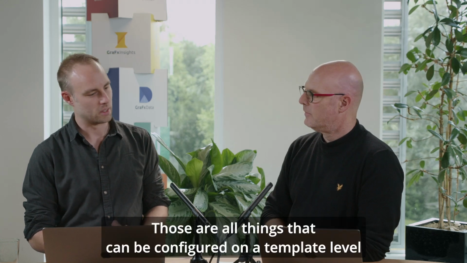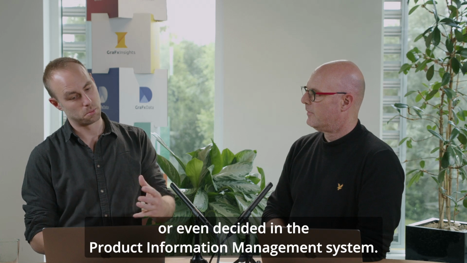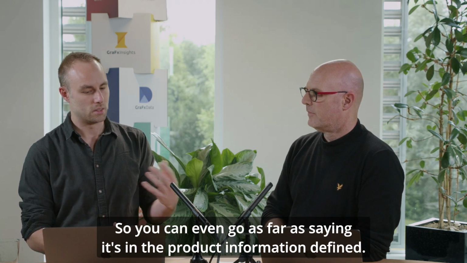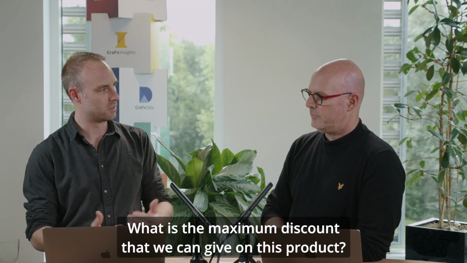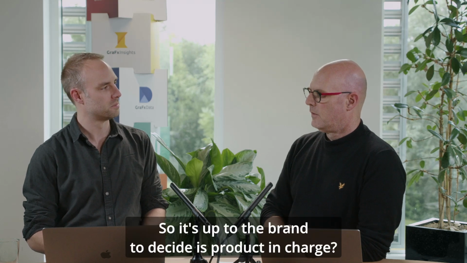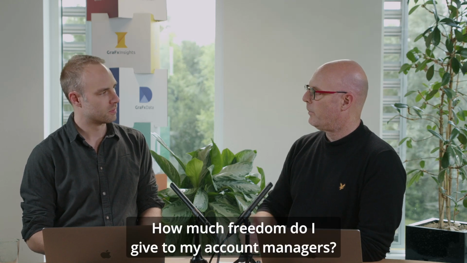Those are all things that can be configured on a template level, or even decided in the product information management system. So you can even go as far as saying it's in the product information defined what is the maximum discount that we can give on this product. And then the template will immediately take this into account. So it's up to the brand to decide, is product in charge? How much freedom do I give to my account managers?